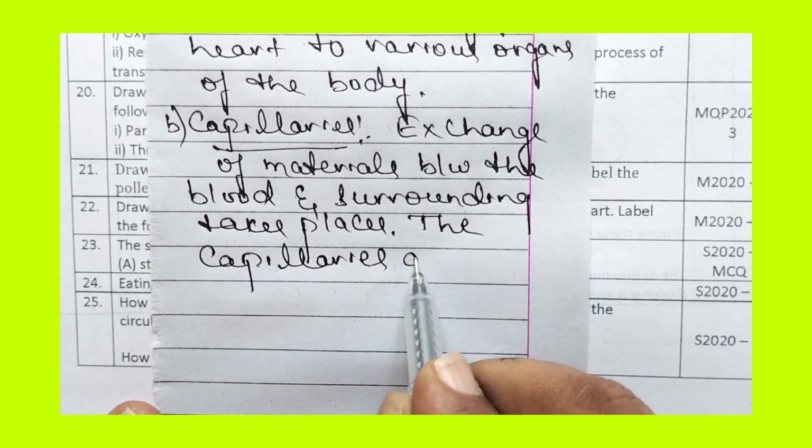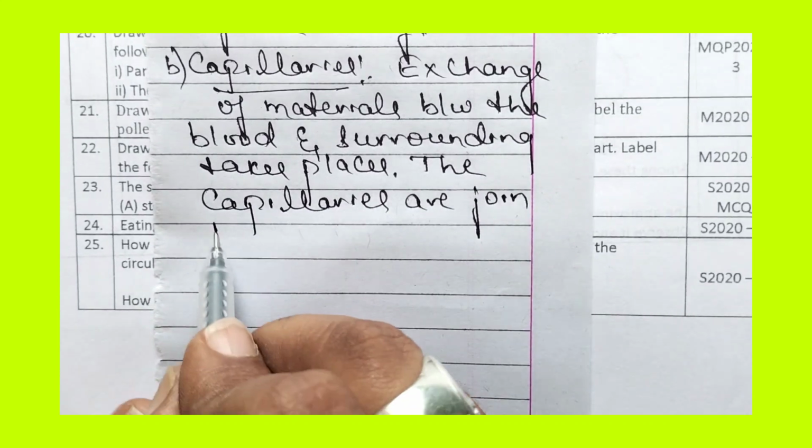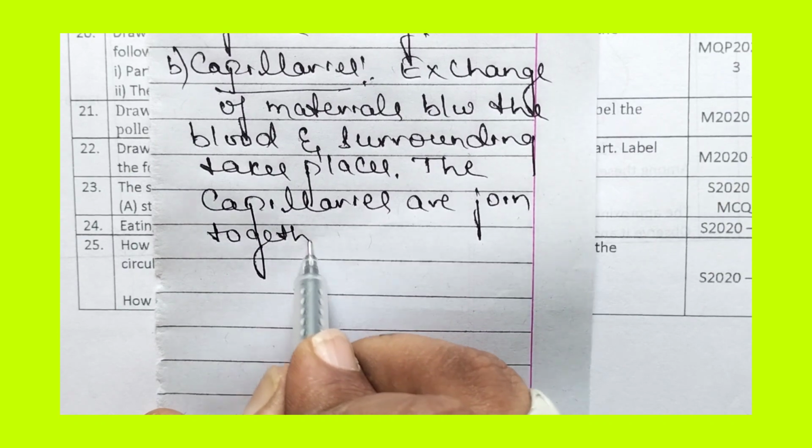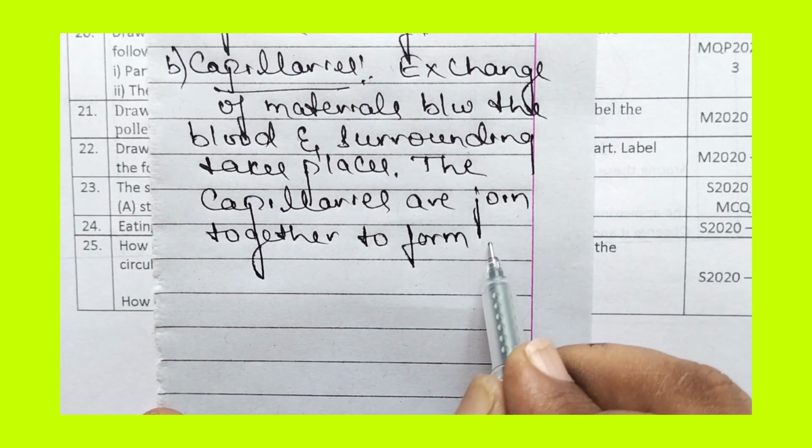The capillaries are joined together to form veins.